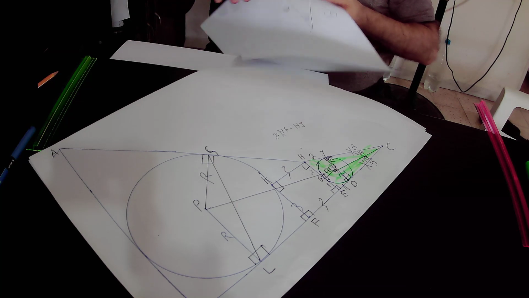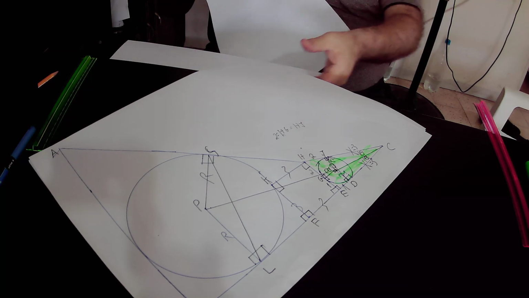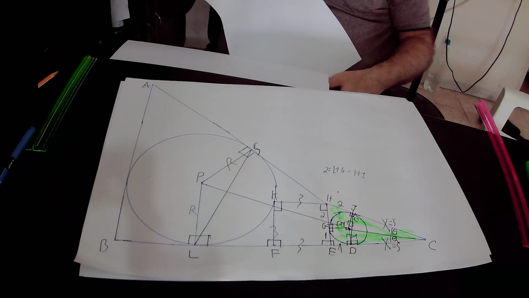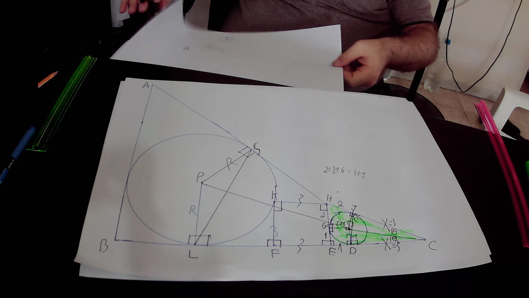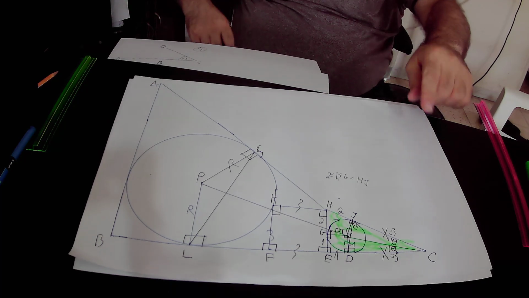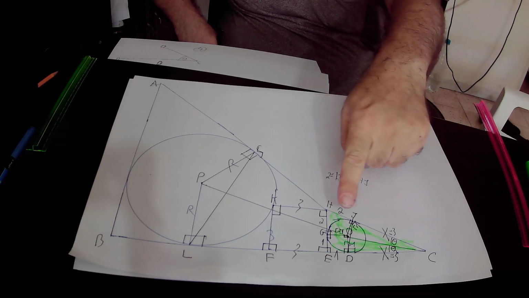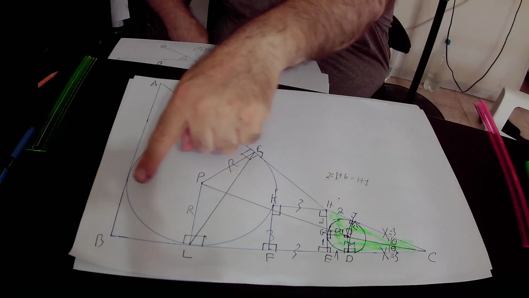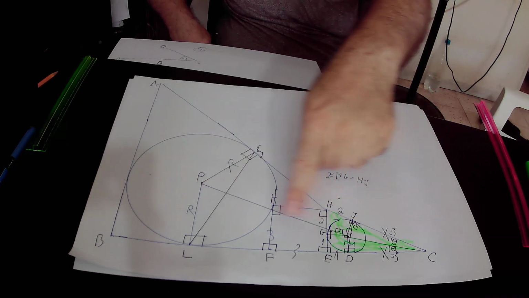And it is very easy to see from the drawing that CD is part of CB. Again, CD is part of CB.